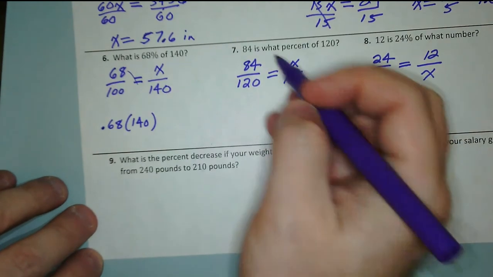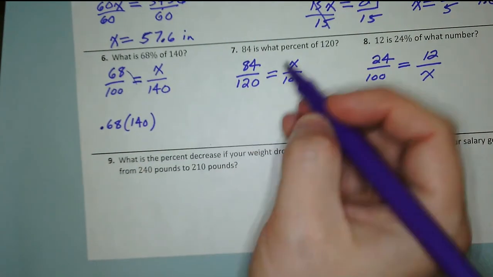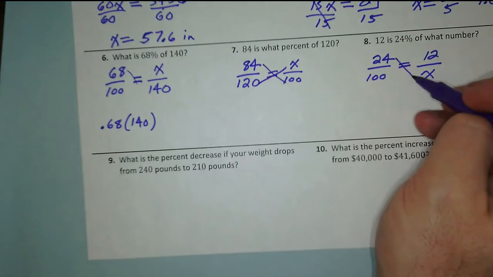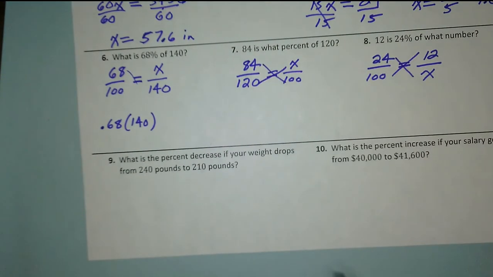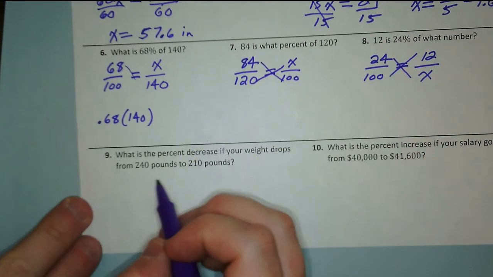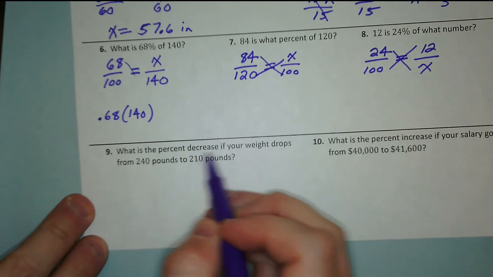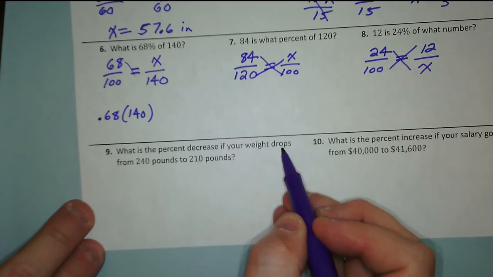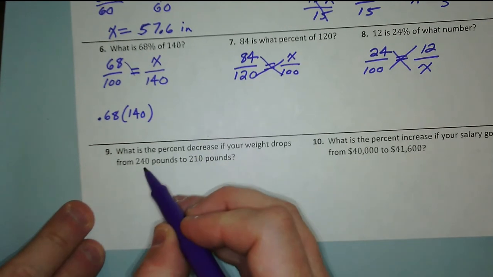Yeah, you could just cross multiply, which I'll leave to you to finish up. Okay, cross multiplying. Number 9, what is the percent decrease if your weight drops from 240 to 210?